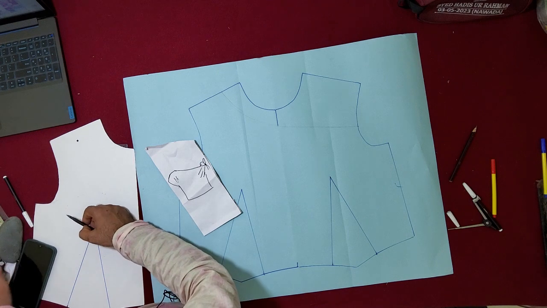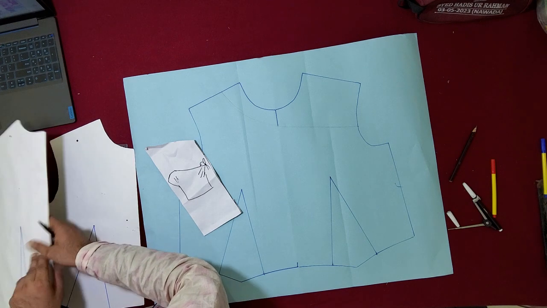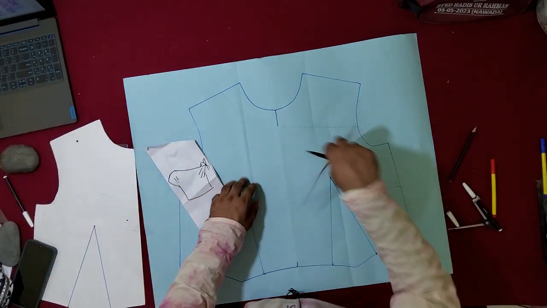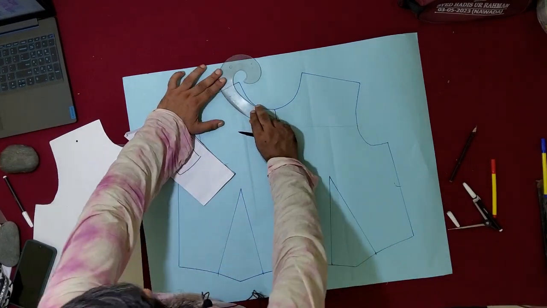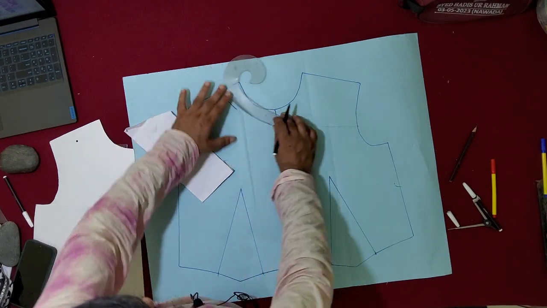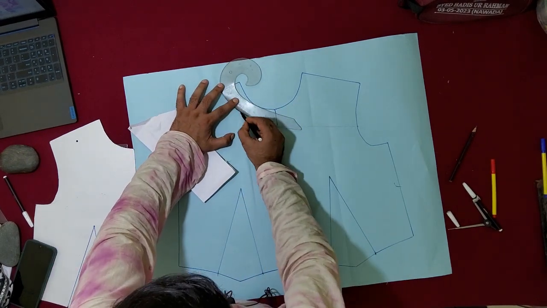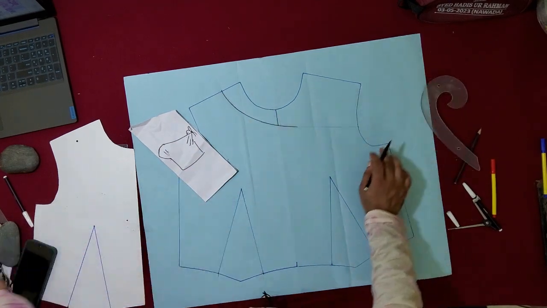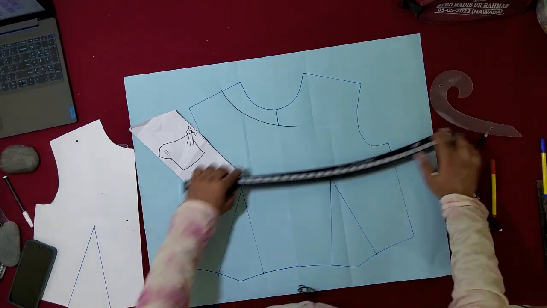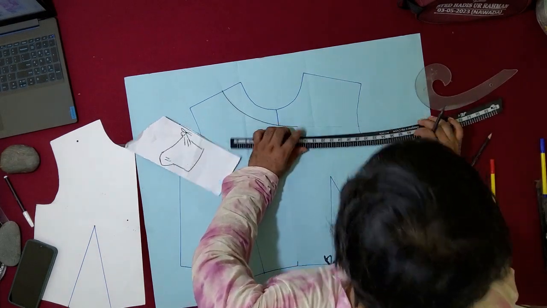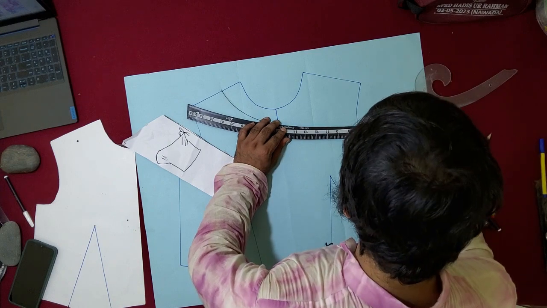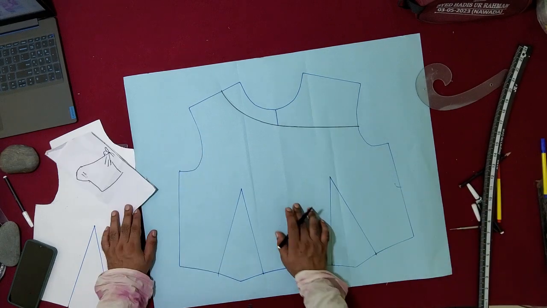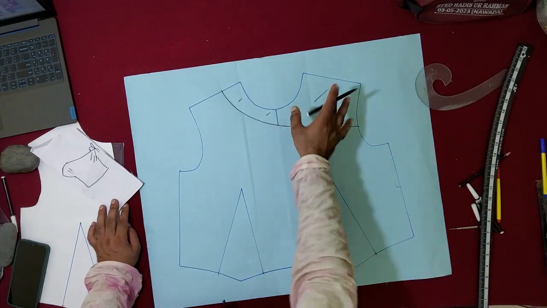And then I will highlight the line. Well, I think this is good. So this portion is not required. We are going to remove this.